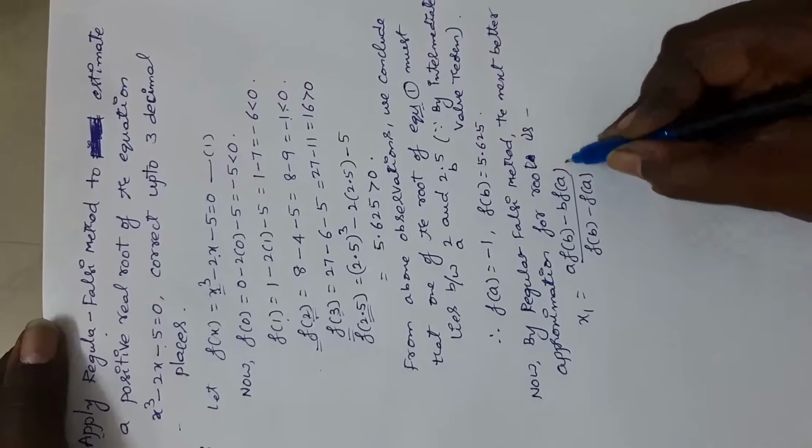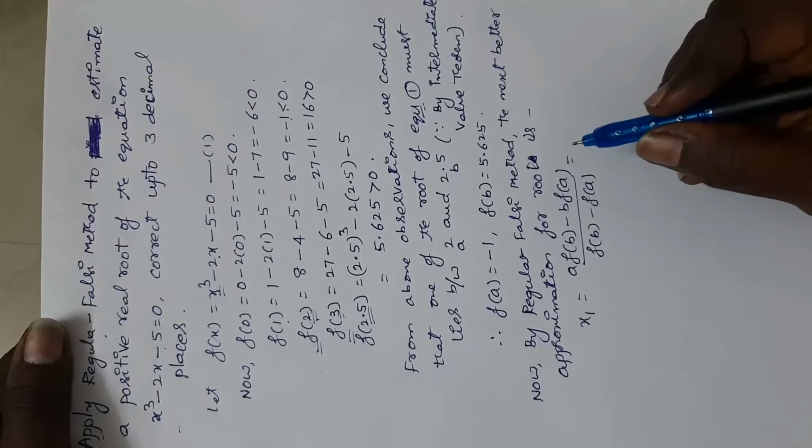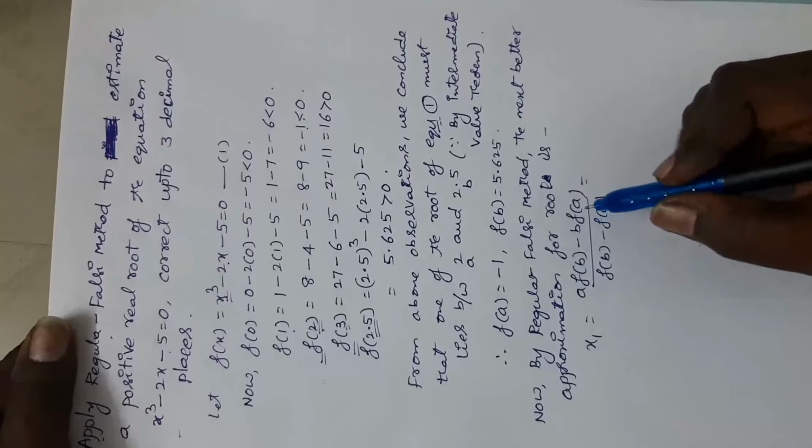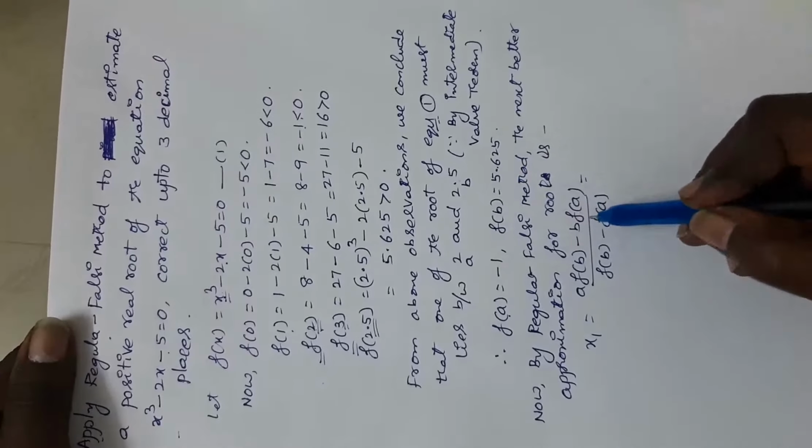This is the algorithm in the regula falsi method to find out the better approximations for the required root. Now substitute all these values a, b, f of a, f of b in this formula.